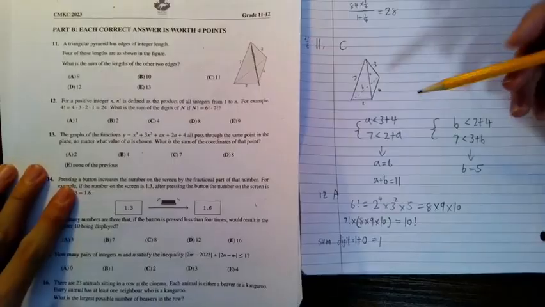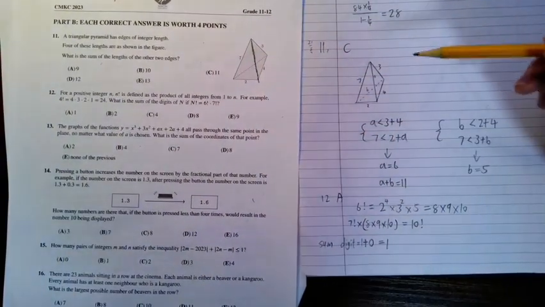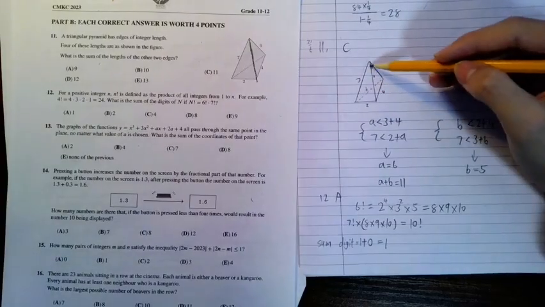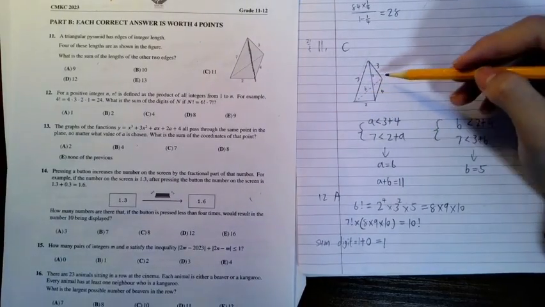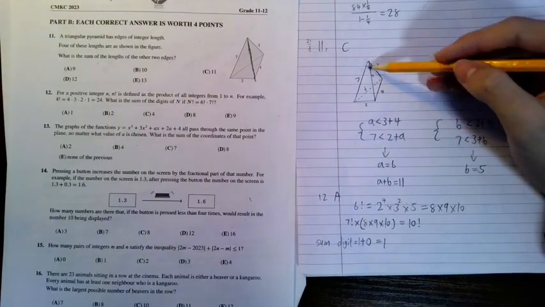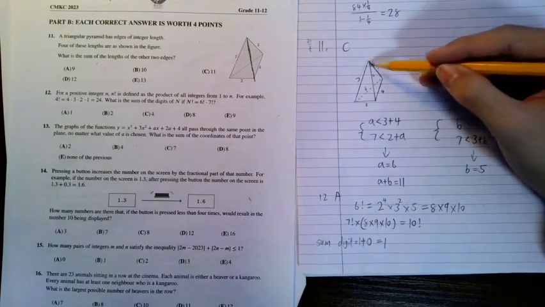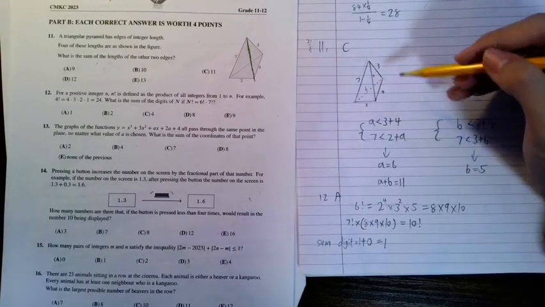Question 11. So this diagram is kind of bad. So yeah, this is how it should look. This dashed line is behind, we cannot see it, and this one should be a solid line, which is at the front. And we need to figure out the sum of those 2 sides.